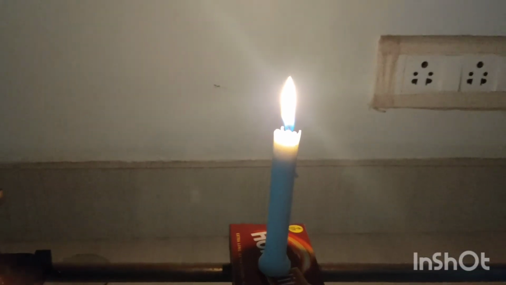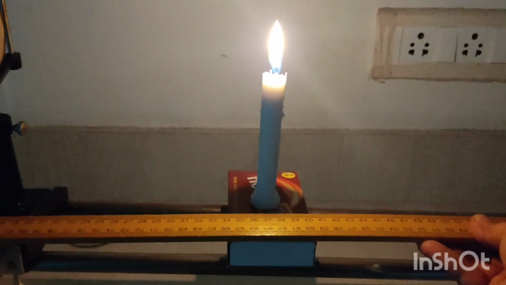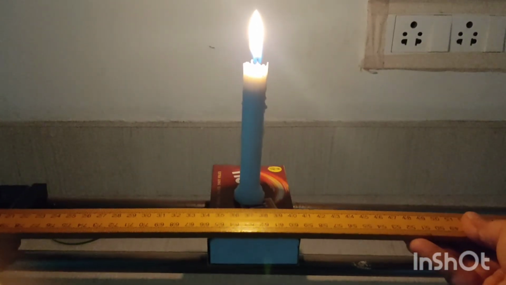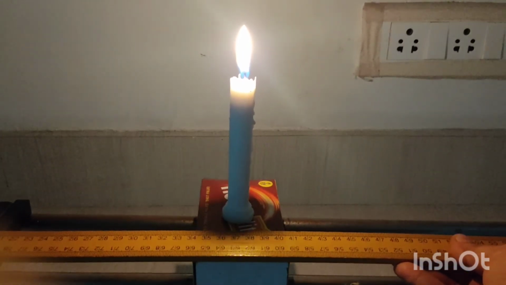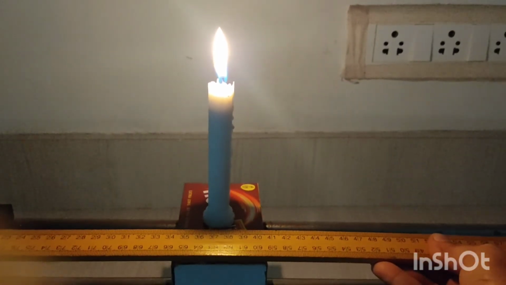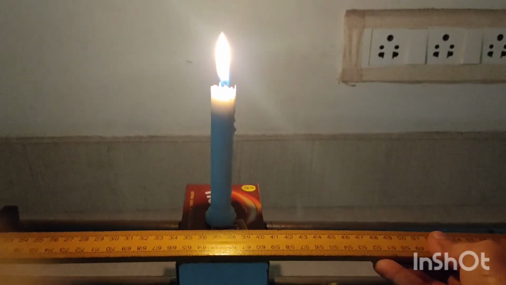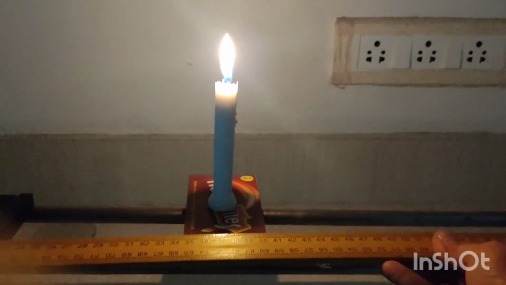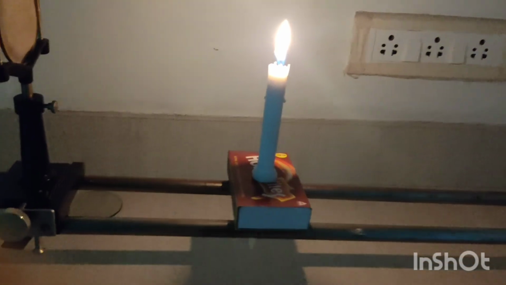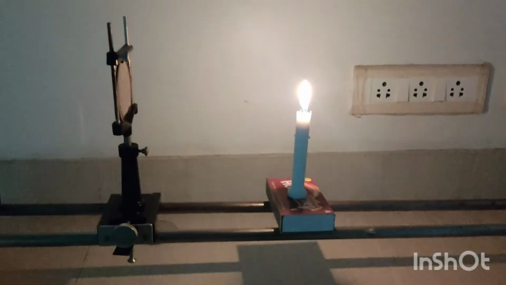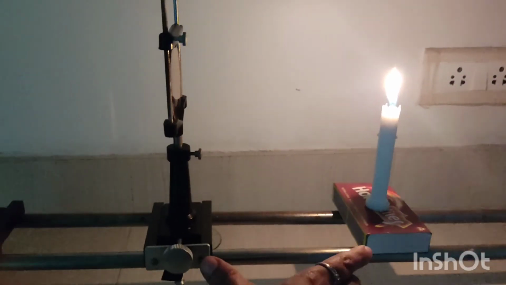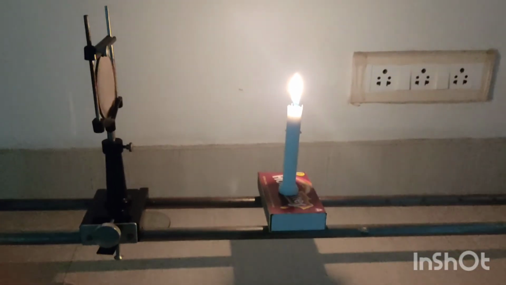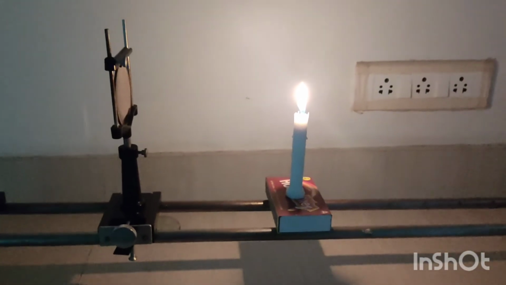To measure the distance, I am using a scale over here, and the distance from the screen to this object is around 62.5. So I have to note down that the distance from the object to the screen is 62.5, and the distance from the mirror to the screen is 84. Then we'll take the difference, 84 minus 62.5, and it will give the focal length. So this is the first reading.